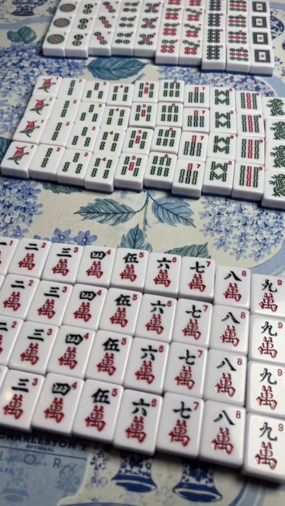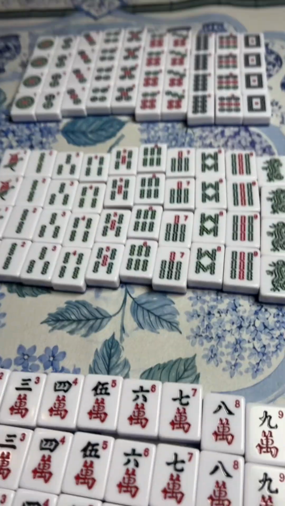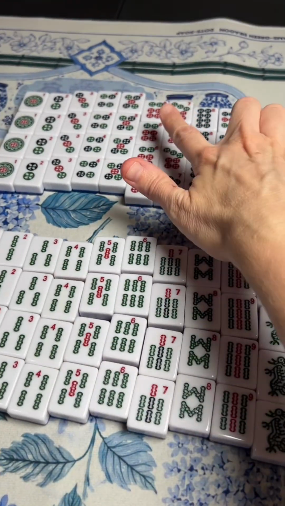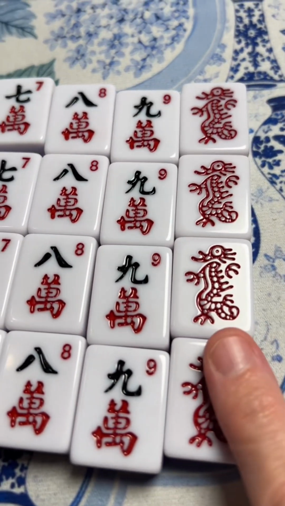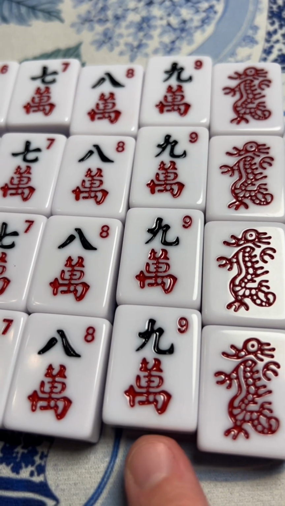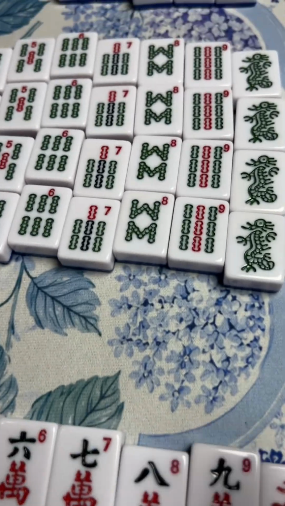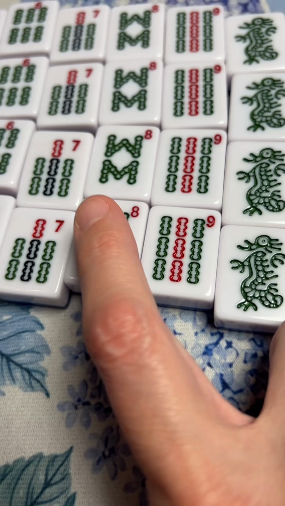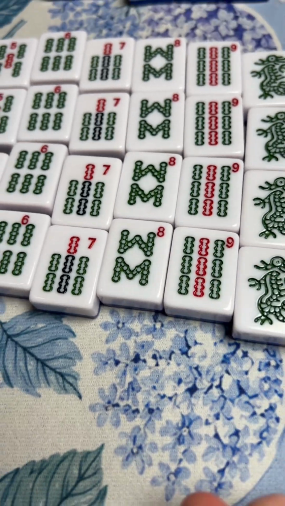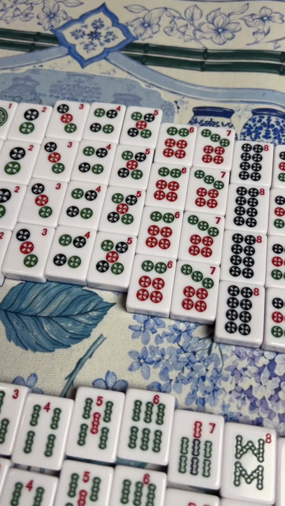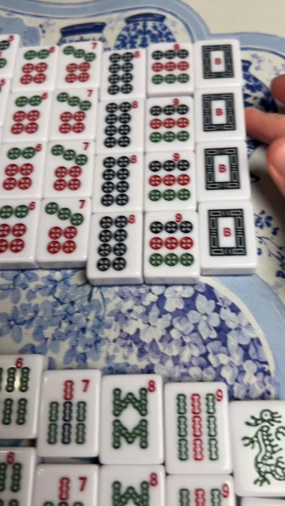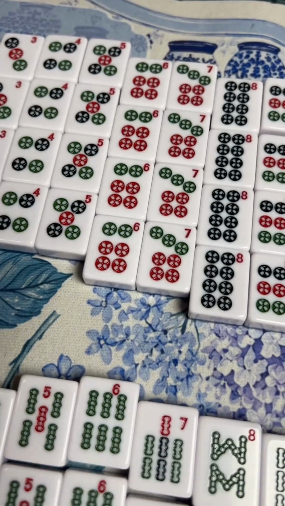So to review, we have cracks, bams, and dots. The red dragon goes with the cracks, and they both look red. The green dragon goes with the bams. They both have a lot of green. And the white dragon, or the soap, goes with the dots.